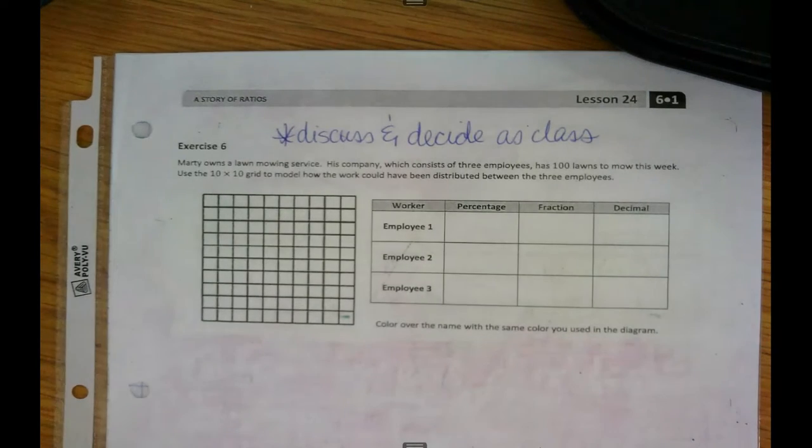Hello, sixth grade. Today we're going to talk about Lesson 24, Exercise 6. This problem says Marty owns a lawn mowing service. His company, which consists of 3 employees, has 100 lawns to mow this week. Use the 10 by 10 grid to model how the work could have been distributed between the 3 employees.